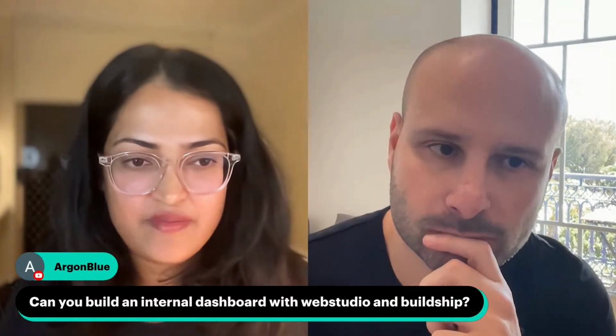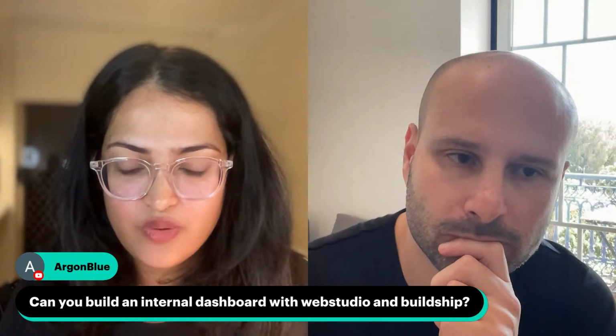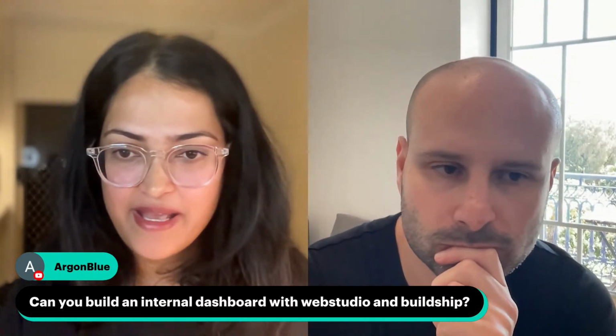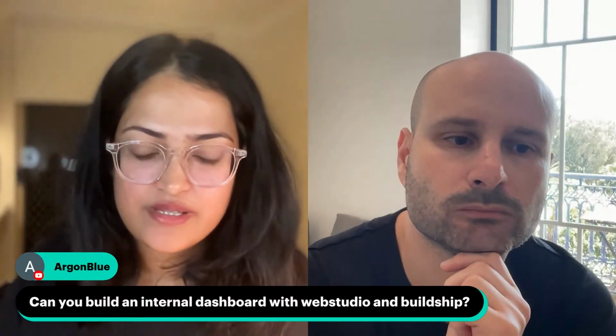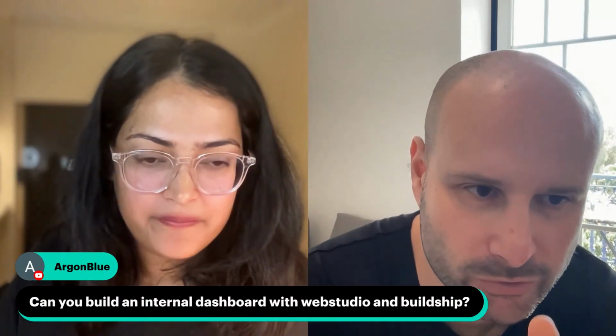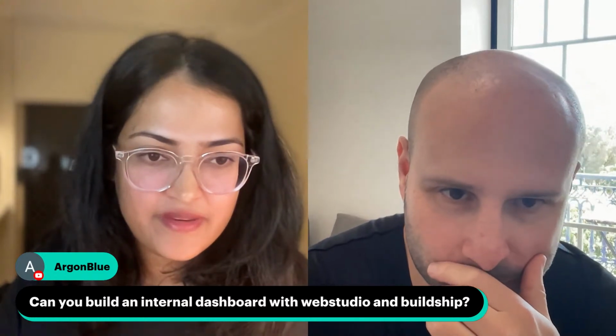Yeah. And I think a lot of these backend workflows, if you want to do that kind of internal dashboard use case, like sending emails connected to SendGrid, those kind of things, BuildShip can come into the picture. There is another question about Next.js, right.